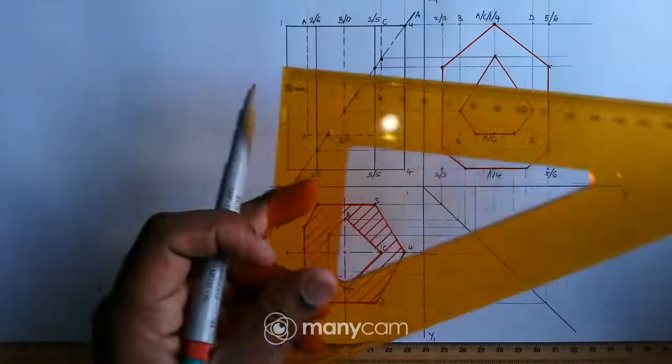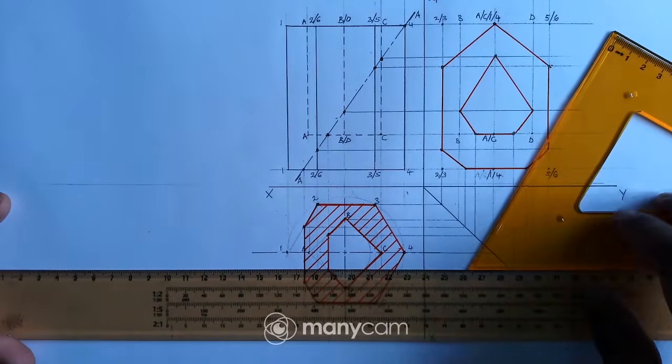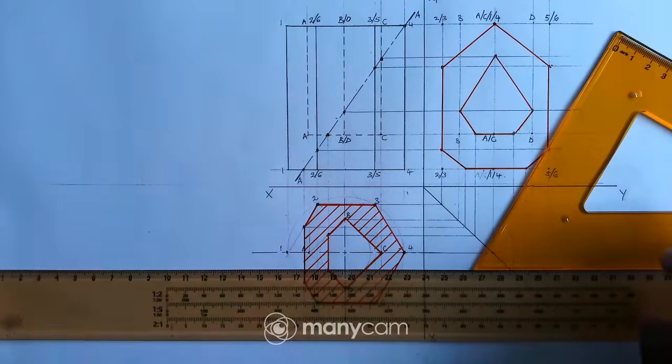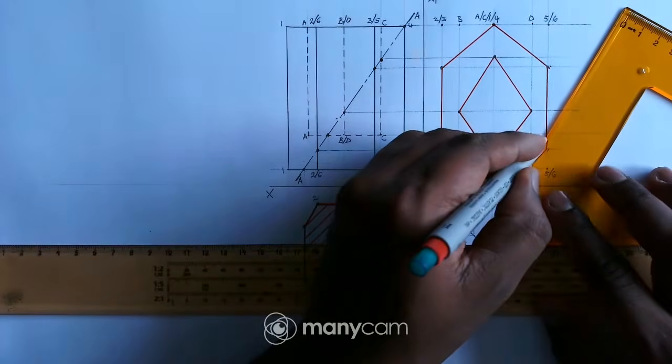Okay, so just take my set square and hatch there.